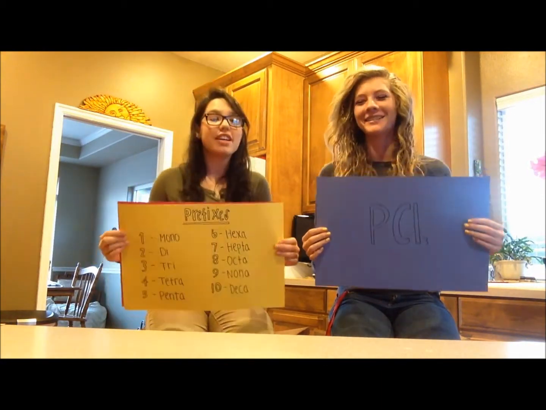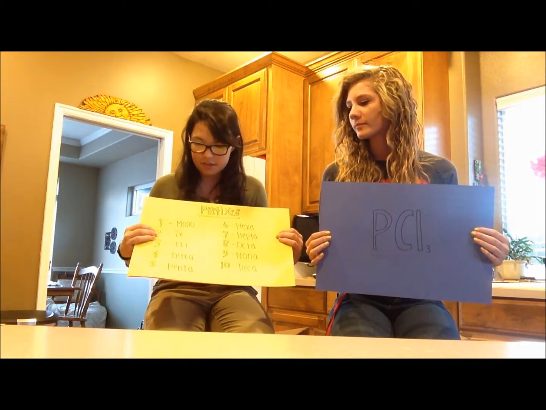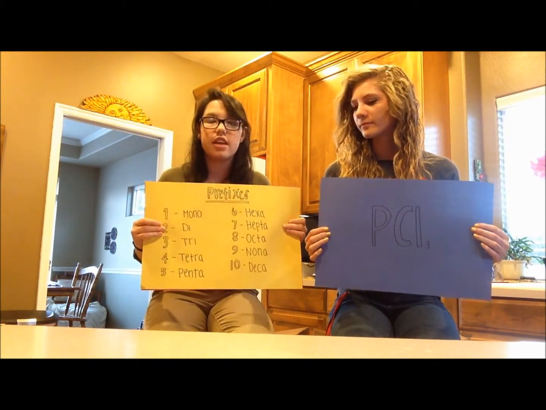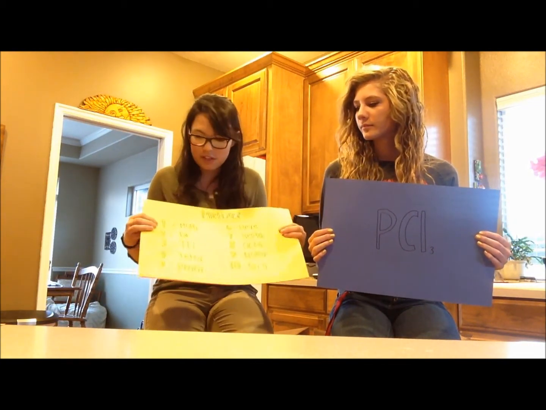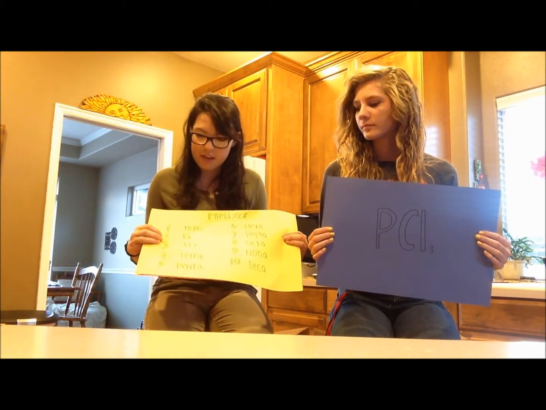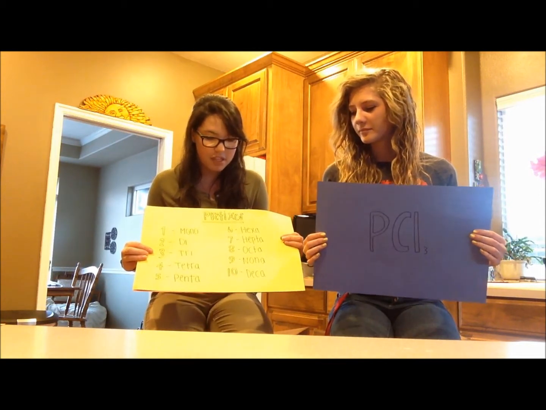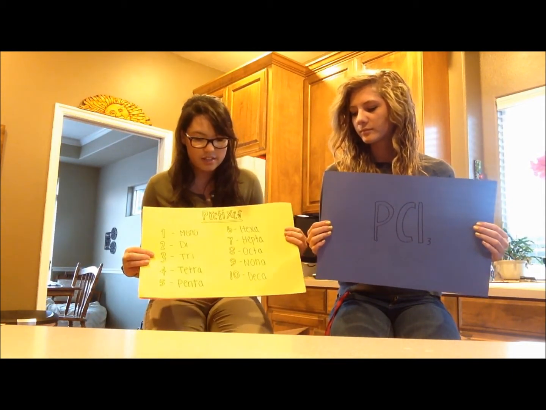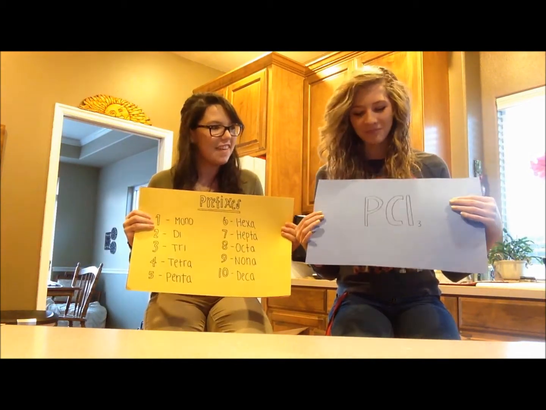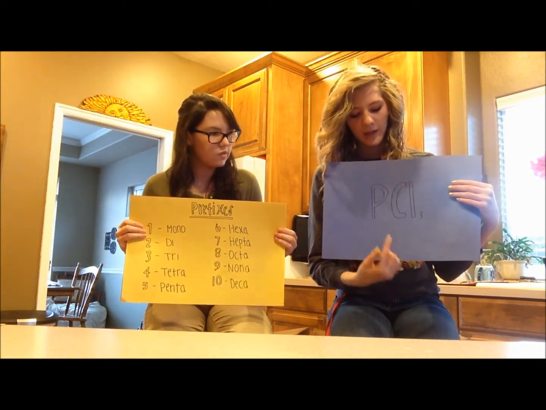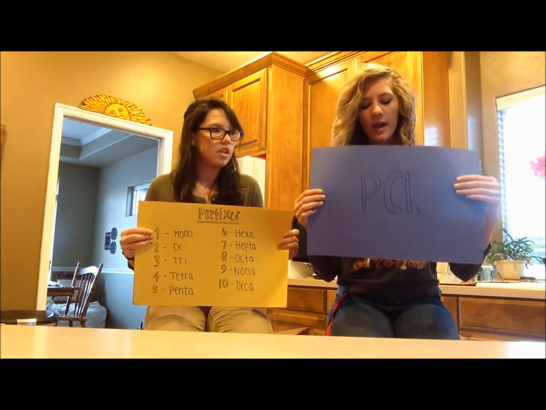When you're naming covalent compounds, you have to use prefixes instead of using the charges. The prefixes are 1 mono, 2 di, 3 tri, 4 tetra, 5 penta, 6 hexa, 7 hepta, 8 octa, 9 nona, and 10 deca. For example, we have phosphorus trichloride. You just write the first name, and then you see that chloride has a 3, and so you put the prefix for 3 in front of chloride.